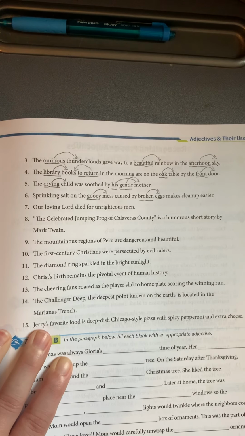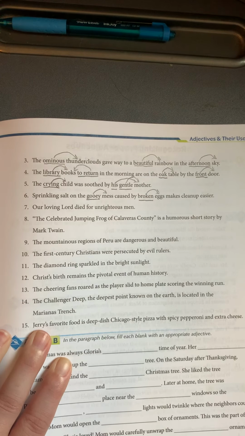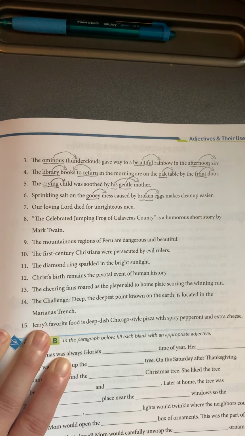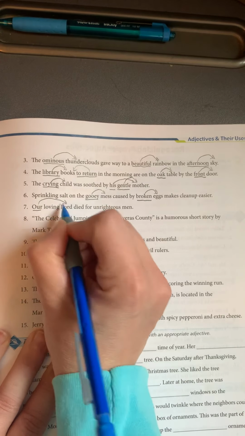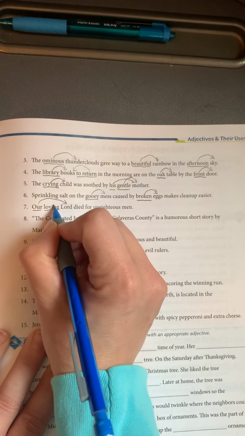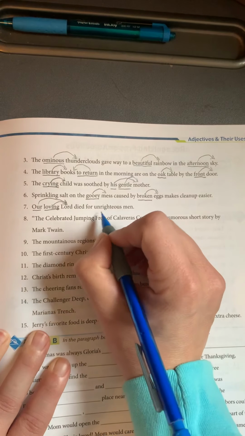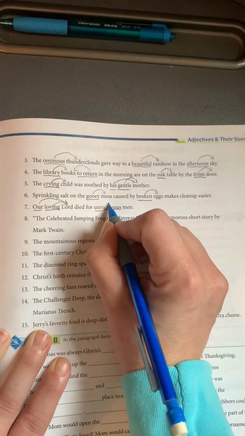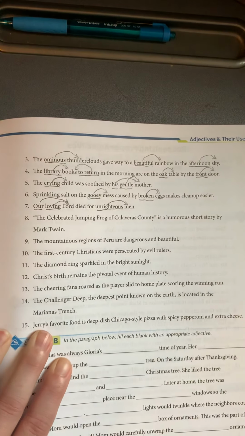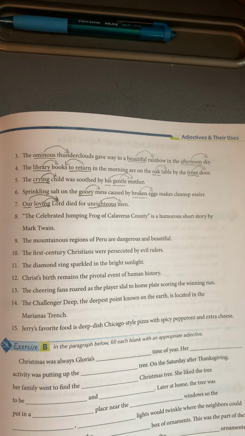All right, number 7. Our loving Lord died for unrighteous men. So, ours telling you whose Lord. Loving is what kind of Lord. We have one more. Unrighteous, what kind of men. All right, and those are your adjectives.